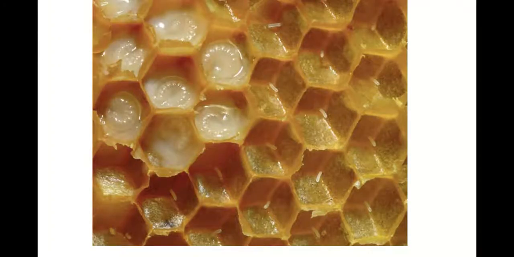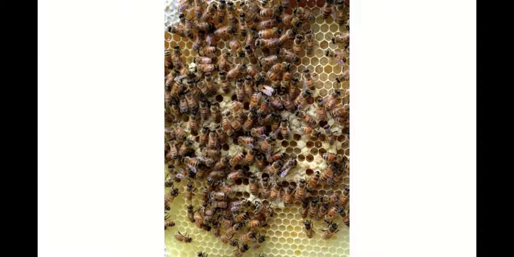So if you look on the right, those things that look like little grains of rice, those are actually eggs. And then on the left, those worm-like creatures, that's the larva. So here you have 2 different stages of the honeybee's life. And here's a picture from my own beehive from a few years ago.